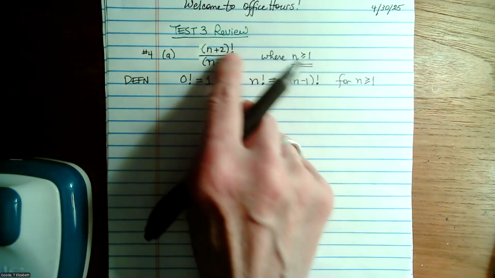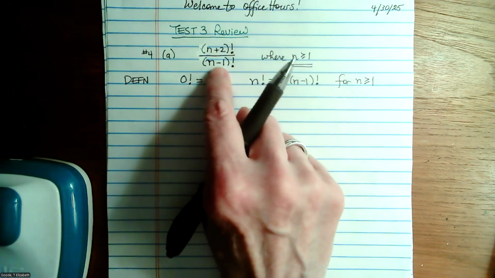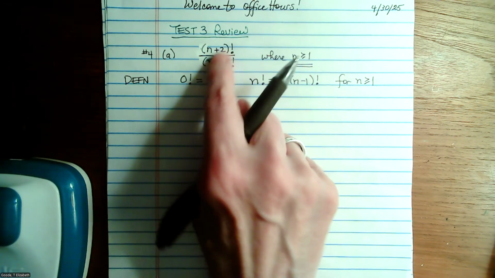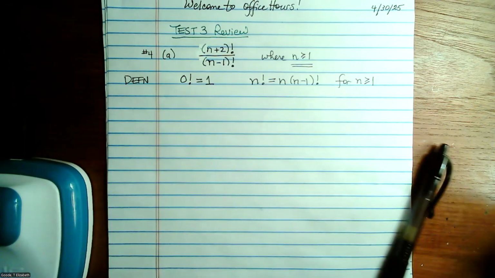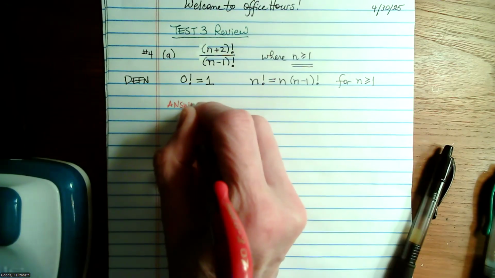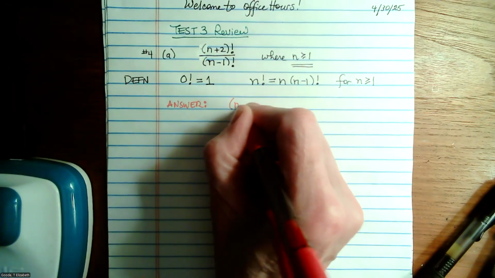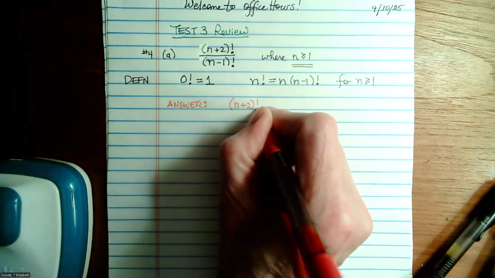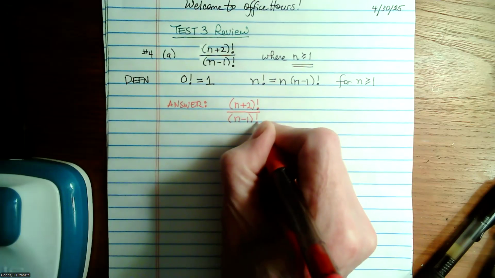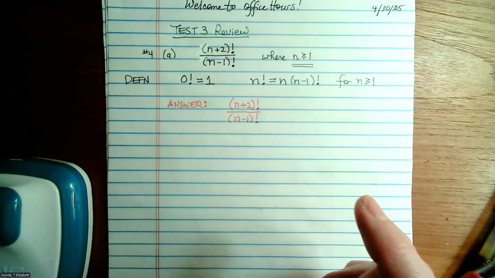But you can't just plug in n equals 1. N could be any value greater than or equal to 1. In other words, what we'd like to do is understand that we're looking at the very general situation where it's n plus 2 factorial over n minus 1 factorial for values of n for which this expression is actually defined.